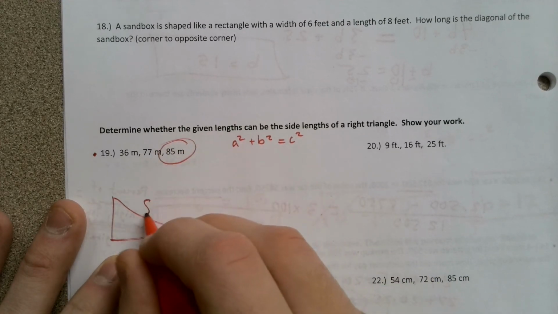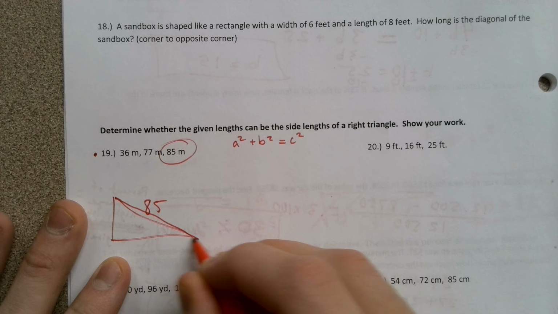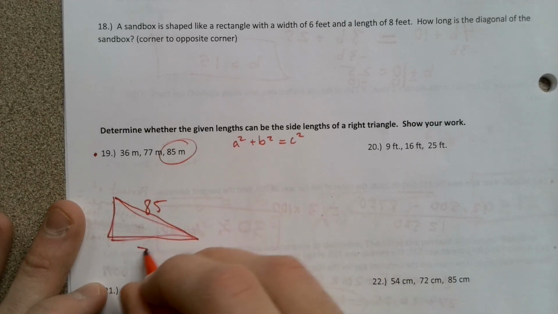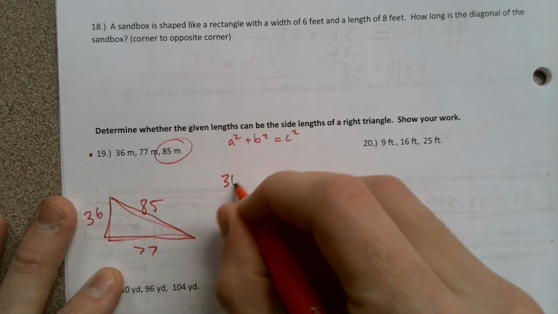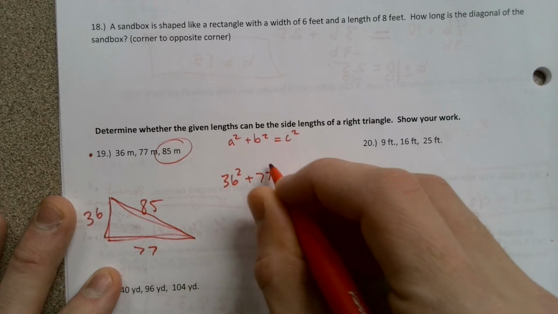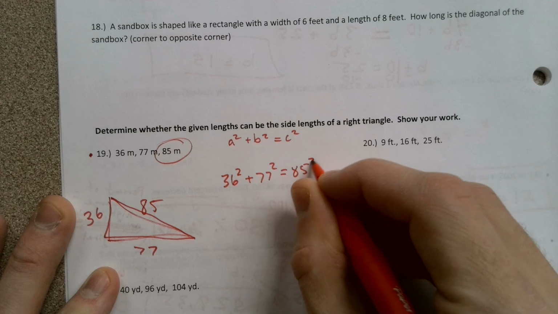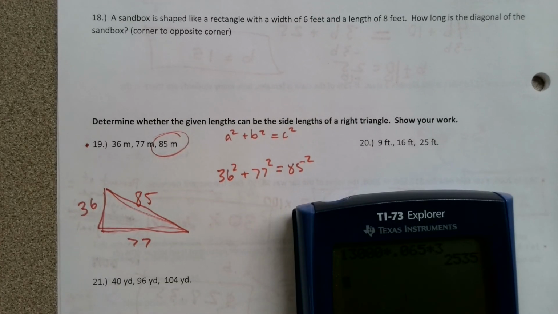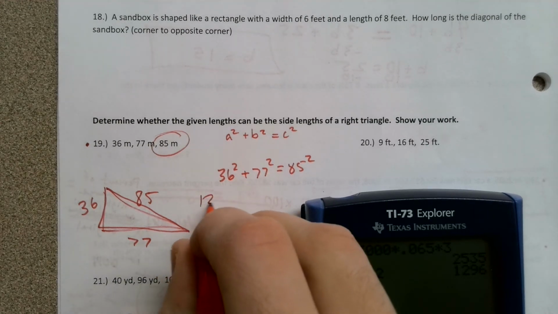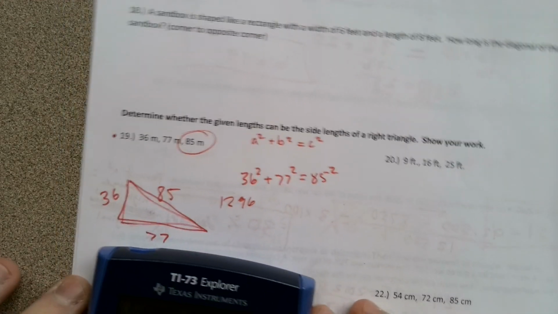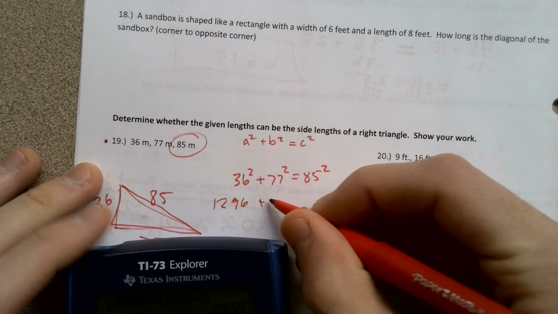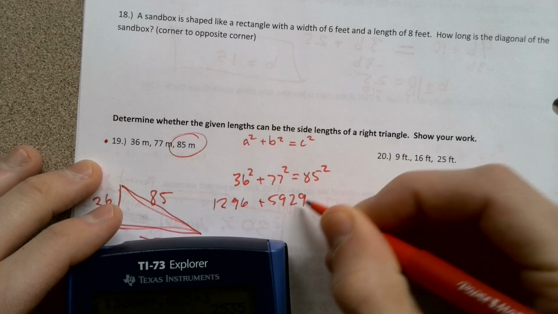85 has to be this one. It is the biggest. The biggest is always going to be that diagonal. 77 down here, 36 over here. Pythagorean theorem should be 36 squared plus 77 squared equals 85 squared. Let's check it out. 36 squared is 1296. 77 squared is 5,009.